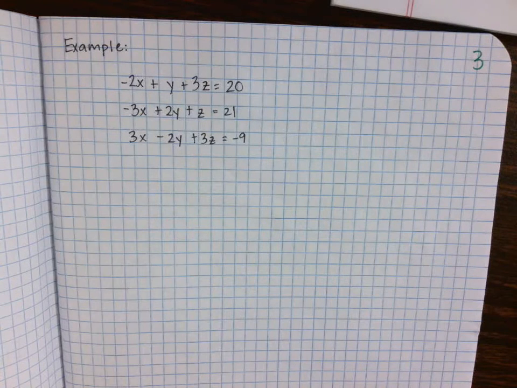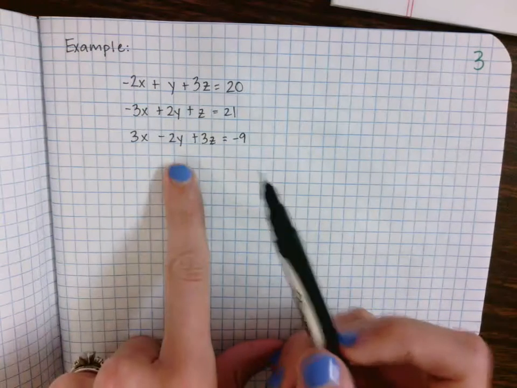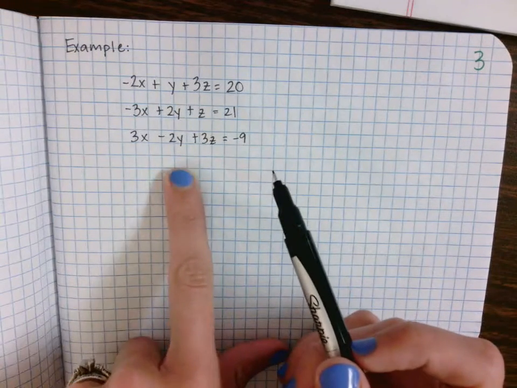Okay, so today we're going to be talking about how you can solve a system of three linear equations using elimination. So you can use elimination to solve systems of three linear equations. I've got an example right here. And so we're going to start with this example.